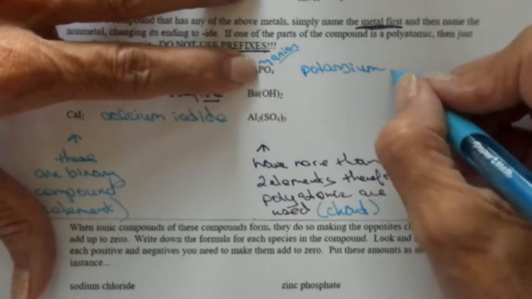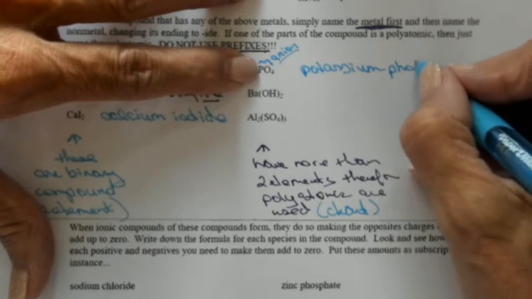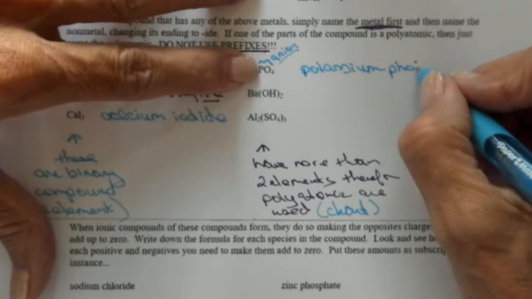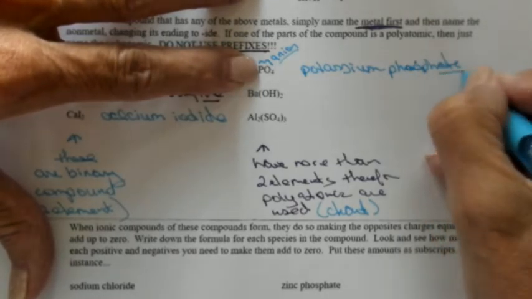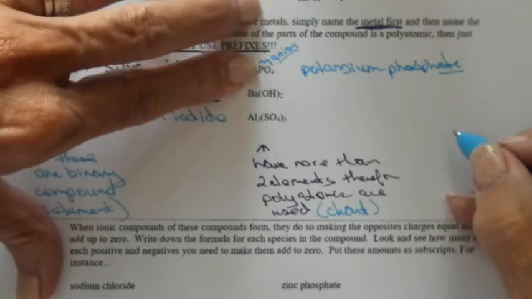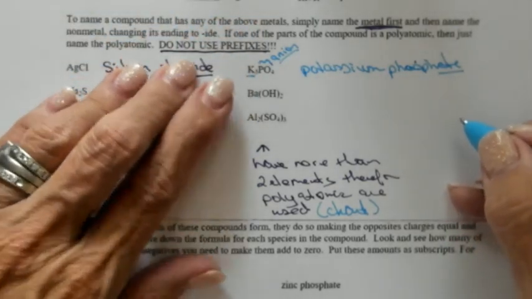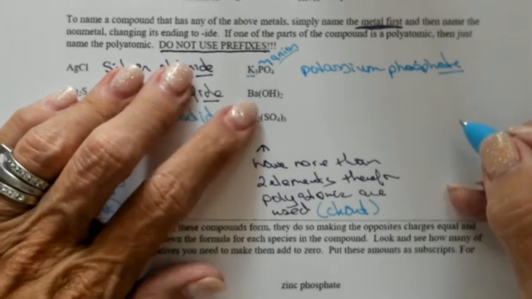And when I do, I see its name is phosphate. It has its own special name. We don't have to dream it up. It's what it is. So this is potassium phosphate.